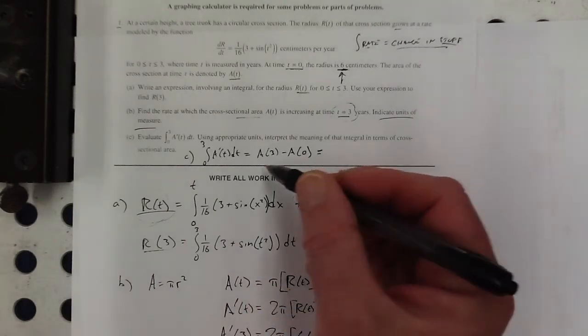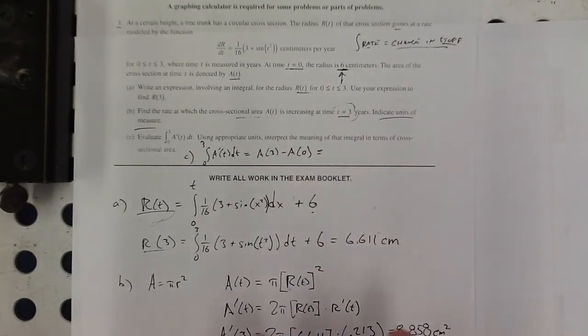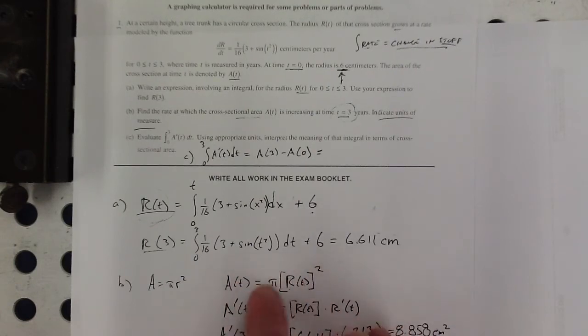I've got to find A of 3 and A of 0. So to find A of something, I need to do this, right? And this thing here, oh, I guess this is pretty easy to do because I think I already have the numbers, don't I? So let's see.